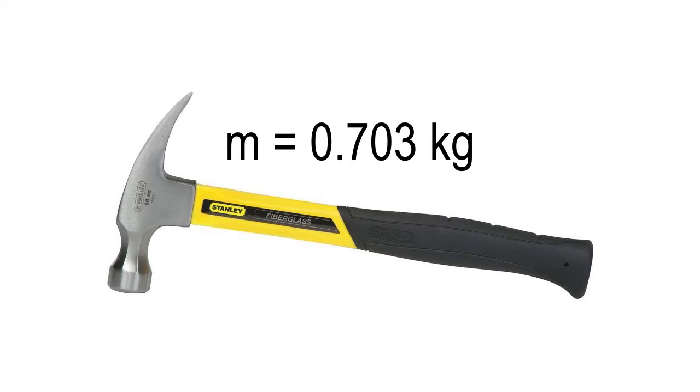I just chose a random hammer at HomeDepot.com. There's a picture of it. A steel hammer with a fiberglass grip, 0.703 kilograms. Now, we're going to do some work, but before we calculate work, we have to calculate the weight force.